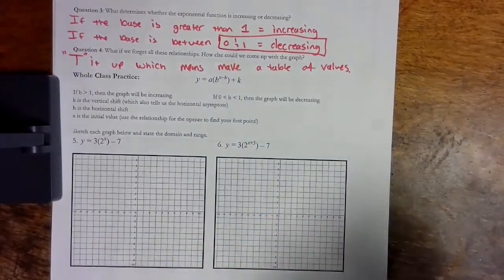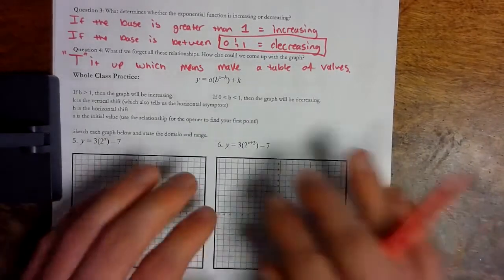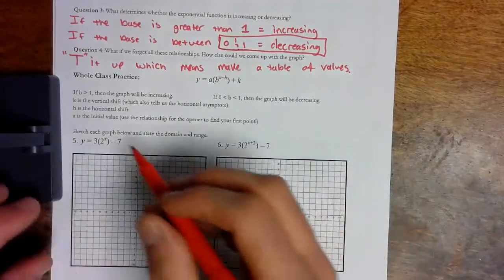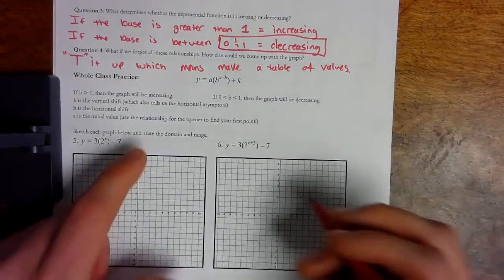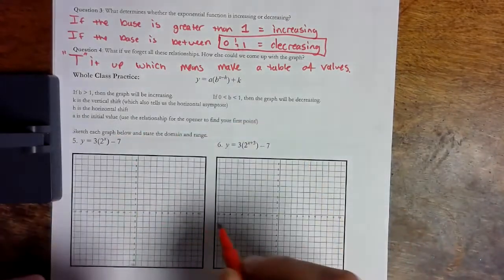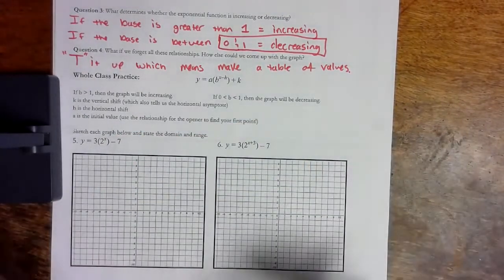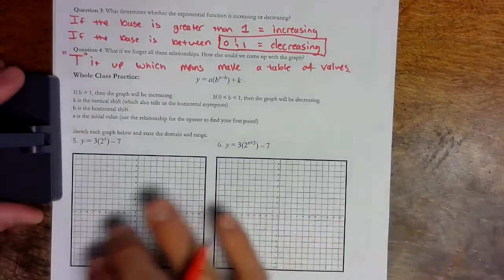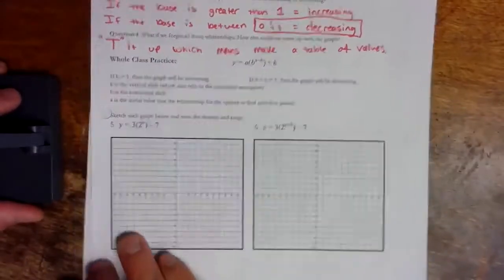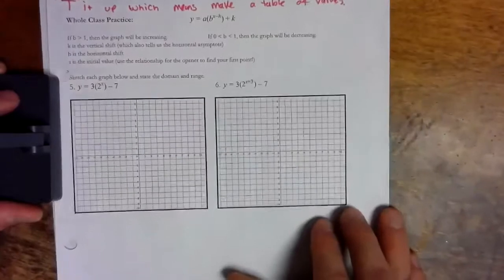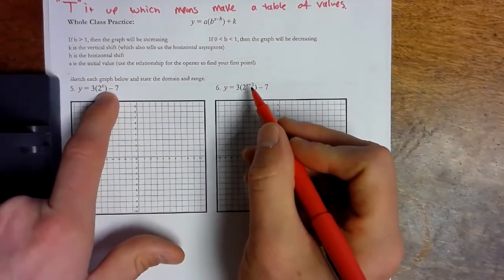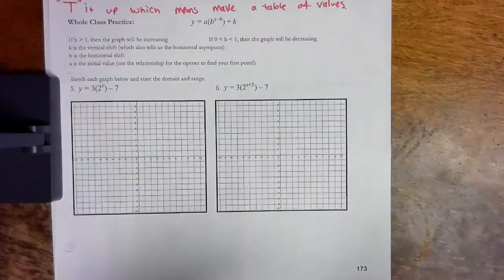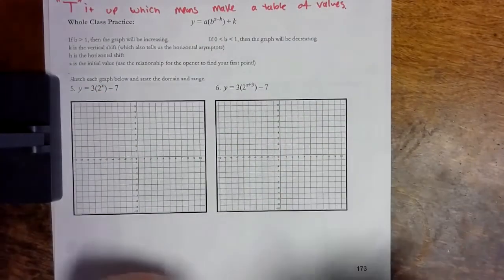So we might have to slightly adjust for that when we see those, and we're going to actually see them right away. And then A is the initial value, so kind of how far up we're going to go from the bottom floor, and we can use that relationship from the opener to find your first point. All right, so let's put this together. Now, number 5 does not have a horizontal shift, and I know that because there's not a number added on to the x. Horizontal shifts always show up when they're being added or subtracted onto our x in the equation.